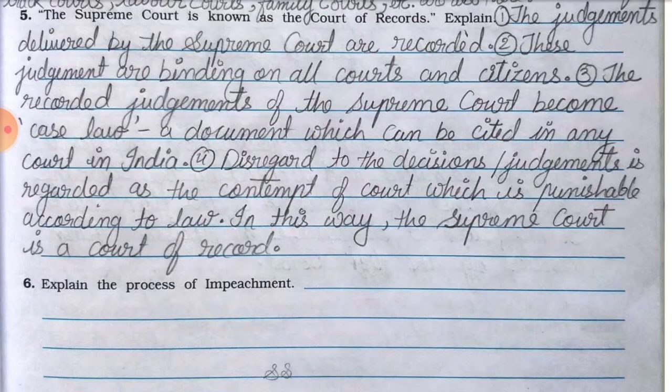The recorded judgments of the Supreme Court become case law, a document which can be cited in any court in India. Point number 4. Disregard of the judgments is regarded as contempt of court and is punishable according to law. In this way, the Supreme Court is a court of record.